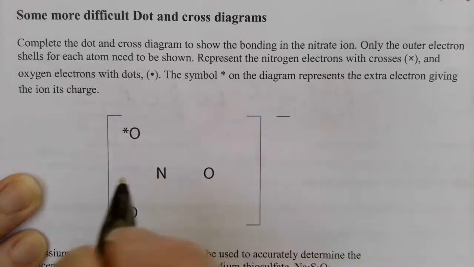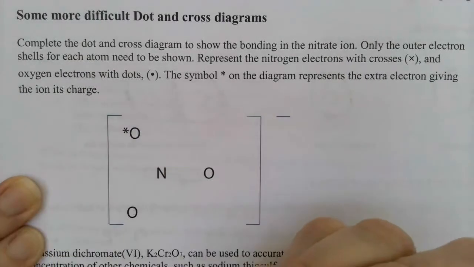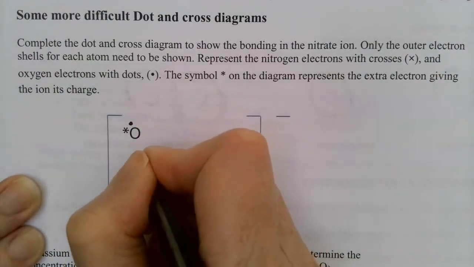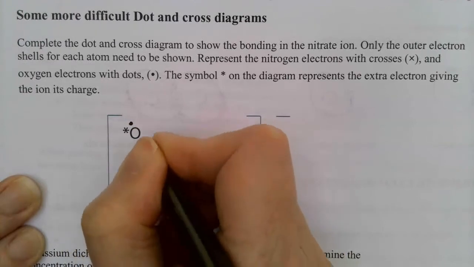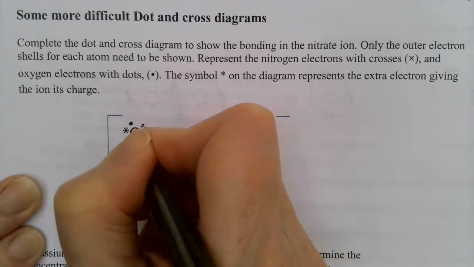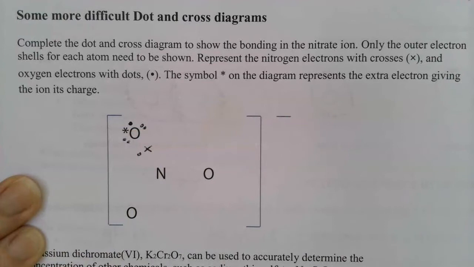Both oxygen and nitrogen are period 2 elements, so they can't expand their octet. They're limited to 8 electrons in their outer shell. So we're going to use dots to represent my oxygen. We're basically going to have a single bond between that and my nitrogen, and then the normal dots representing my lone pairs.